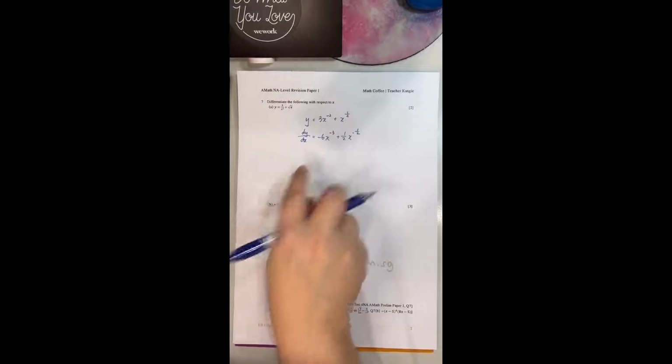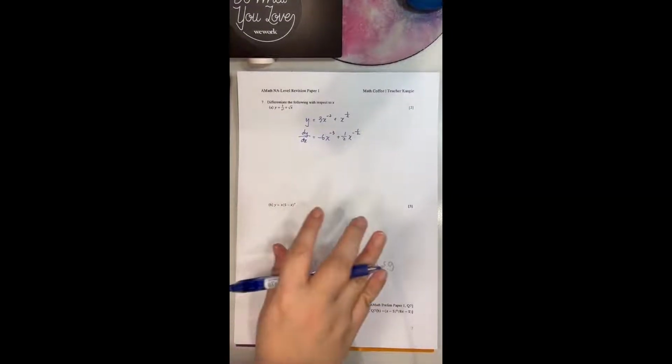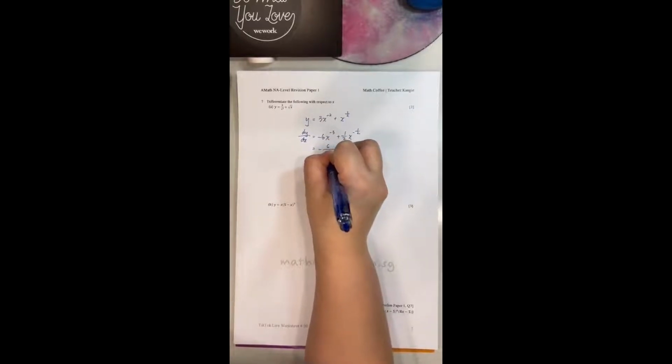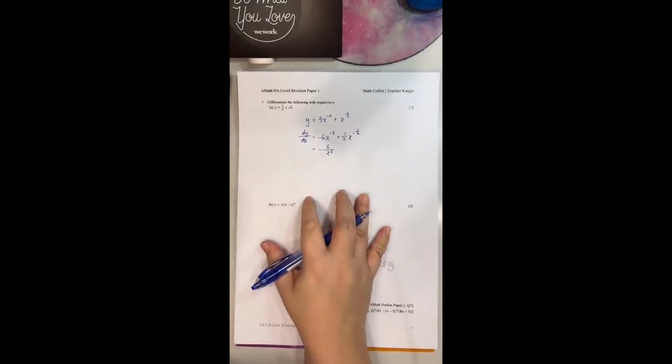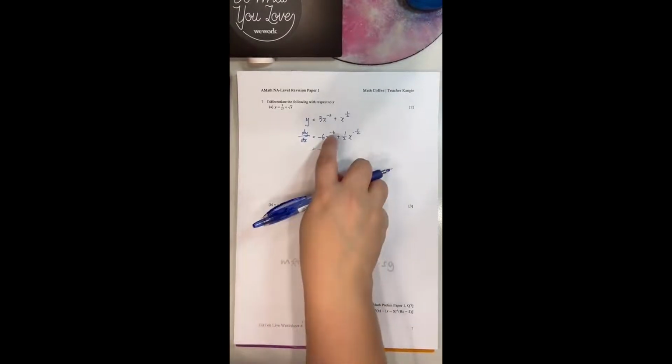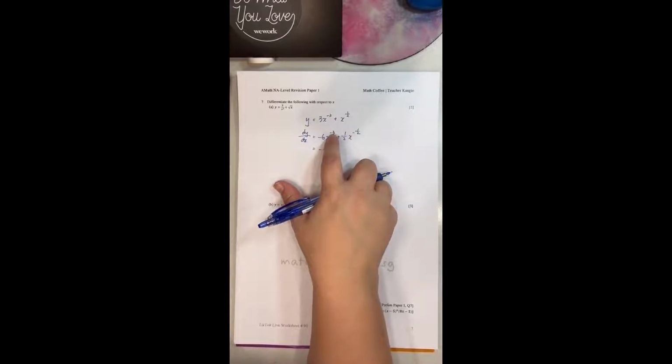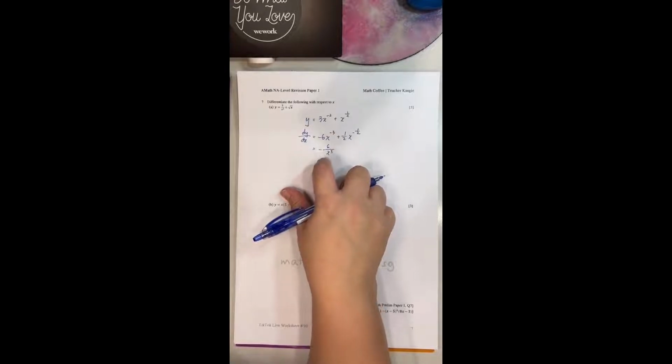So of course, you don't leave your answer in this format. Always leave it in positive index. So that means it is -6 over x cubed. So for those who are very weak in indices, common mistake is, I also bring the 6 down. But be careful. The -3 belongs to the x. So you only bring the x down. The 6 remain at the numerator. It don't come down.